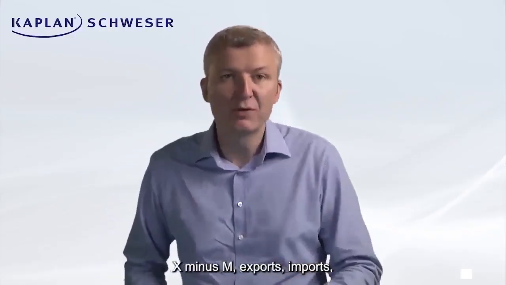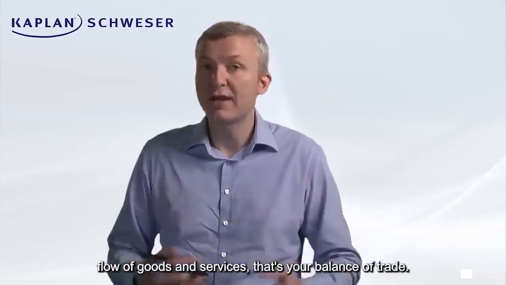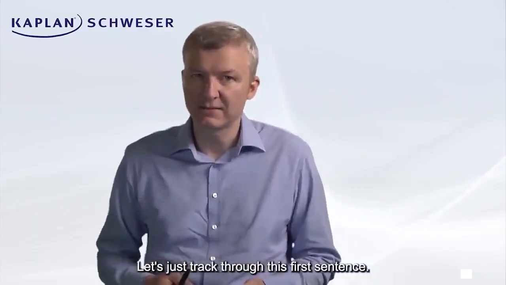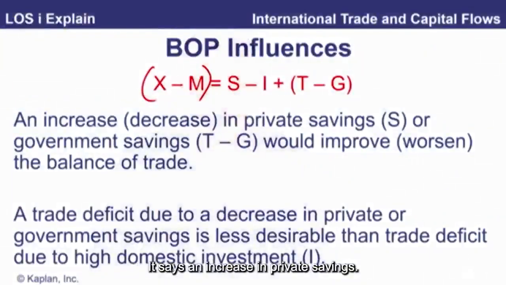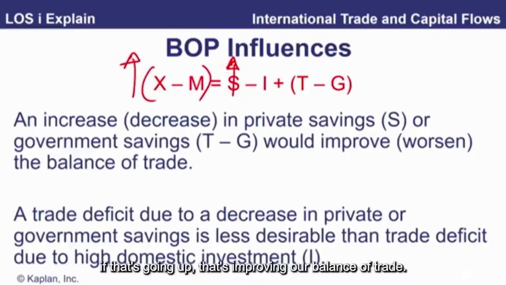X minus M, exports, imports, flow of goods and services. That's your balance of trade. So we can see the factors that influence our balance of trade. Let's just track through this first sentence. It says an increase in private savings. Well, our balance of trade is on the left-hand side. So if savings go up, holding all else equal, X minus M goes up, exports minus imports. If that's going up, that's improving our balance of trade. So an increase in savings improves the balance of trade.